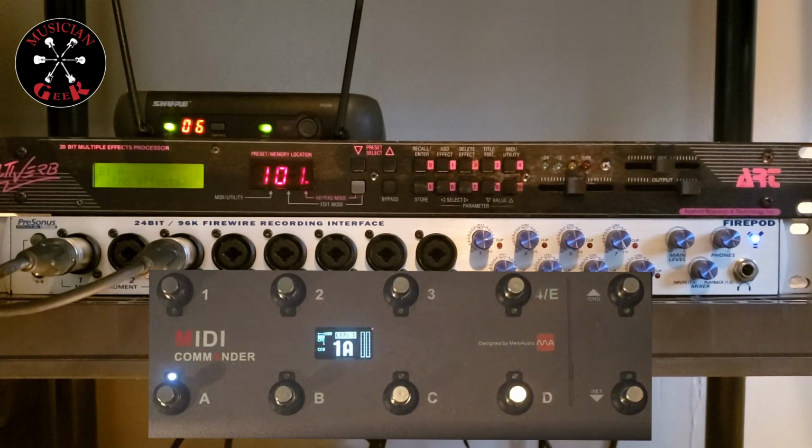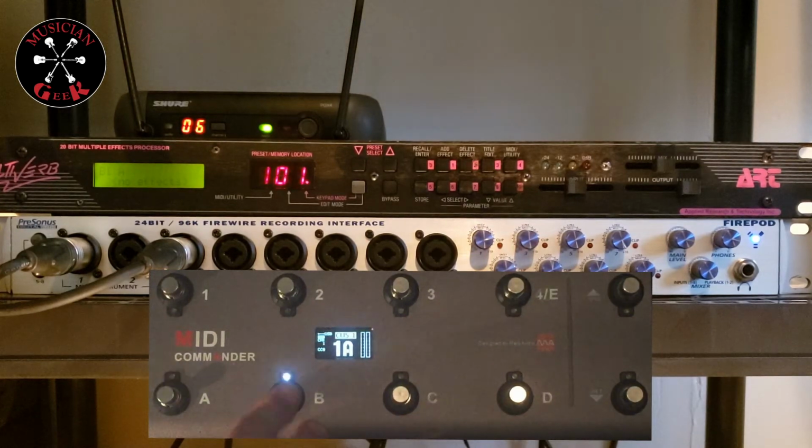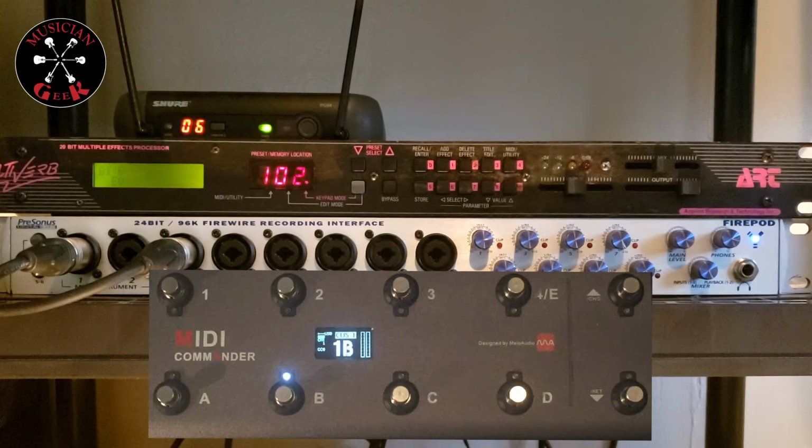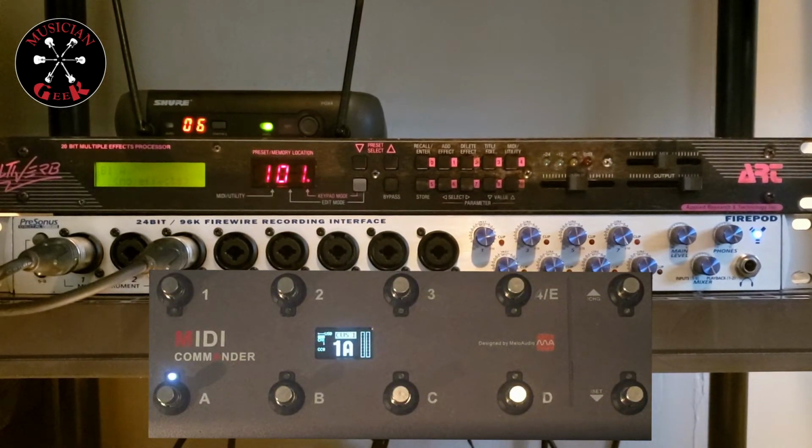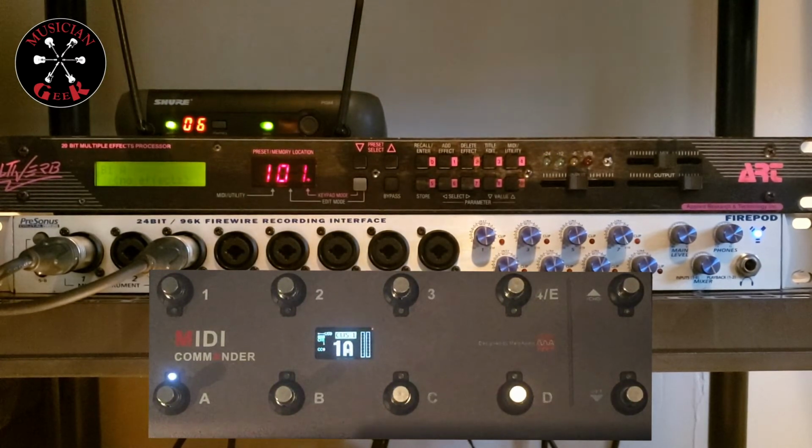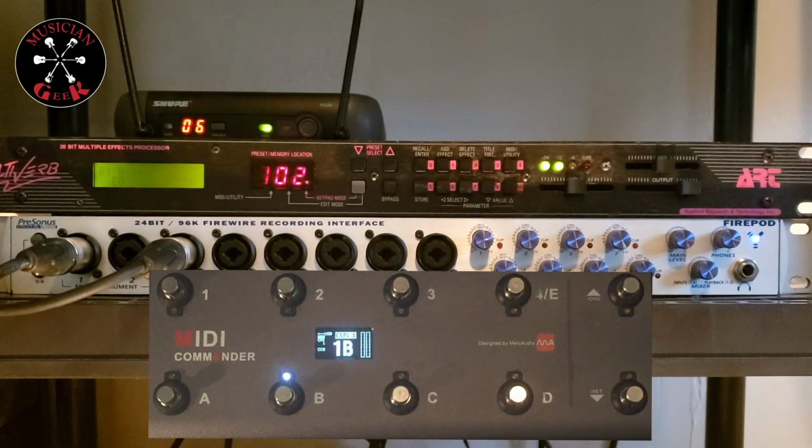Or at least no effects at all. When I go over and I hit B, that's what gives me that nice EQ sound. Go back to A, that would be the bypass. Want a little more bite for that snap and pluck? Hit the B, which will get us over to the EQ.